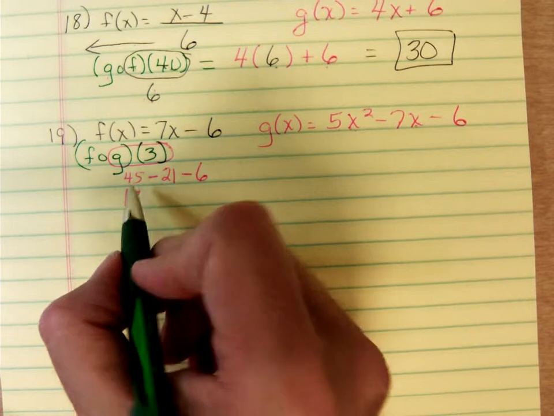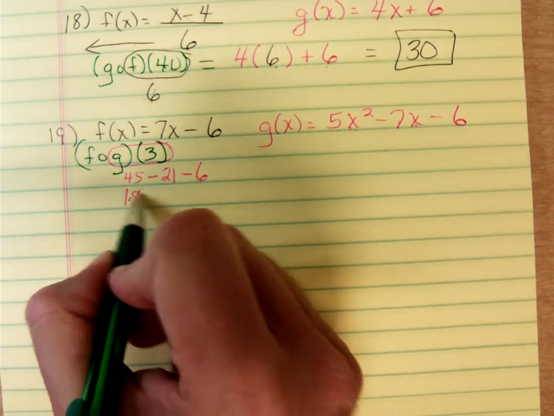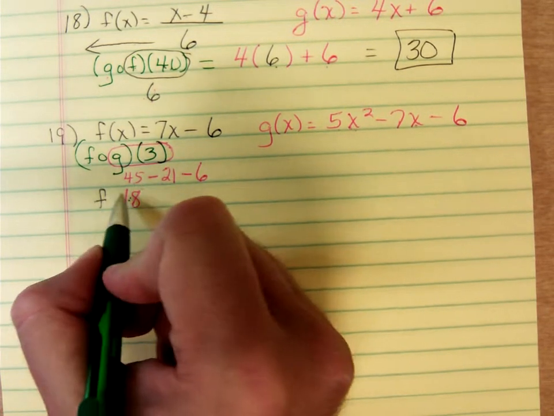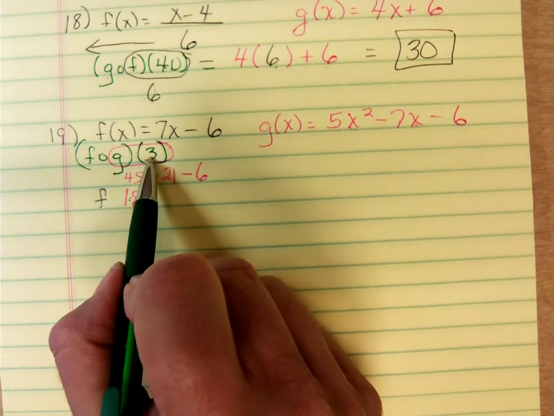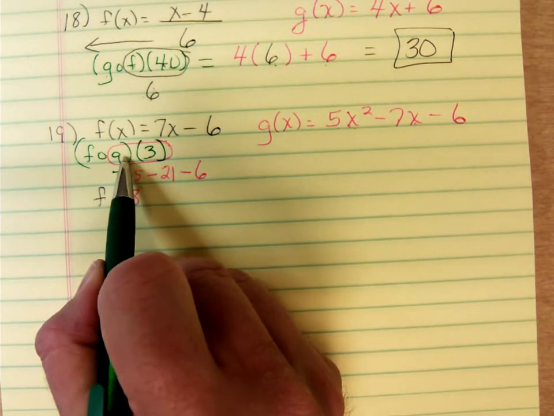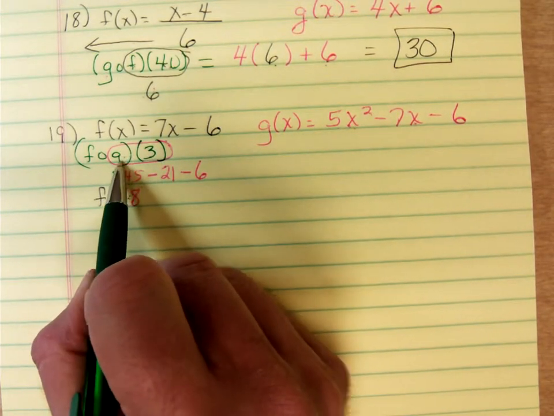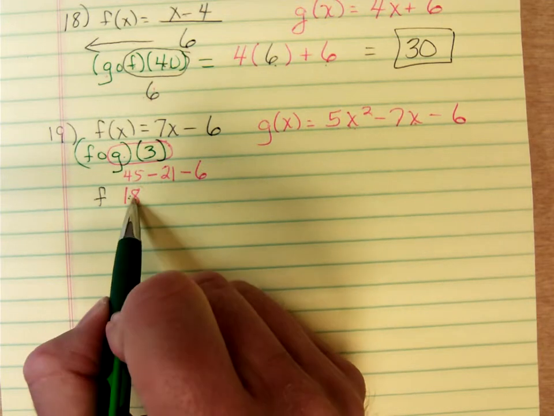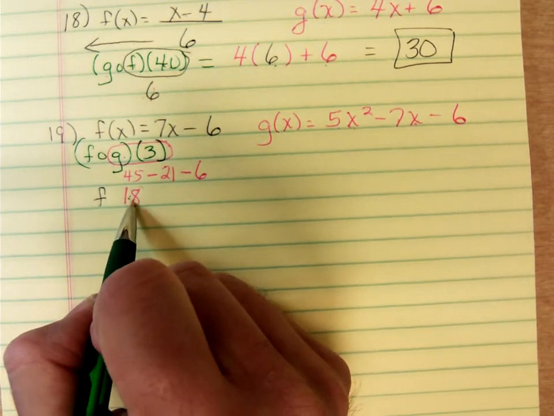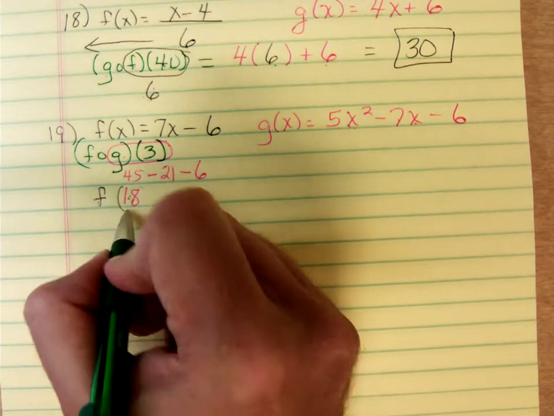Now, take the 18, plug it into F. So in words, I took the 3, plugged it into the function that was listed right beside it, G. I got an 18. I'm taking that answer, plugging it into the function right beside it.